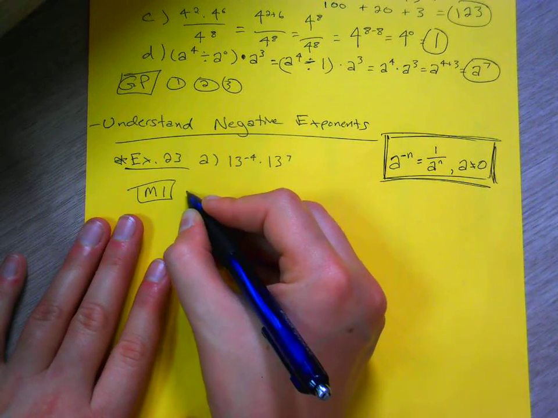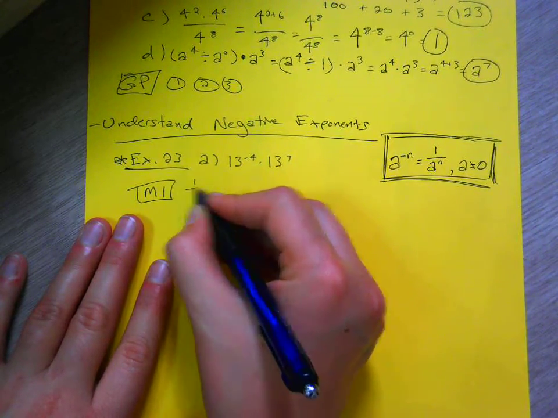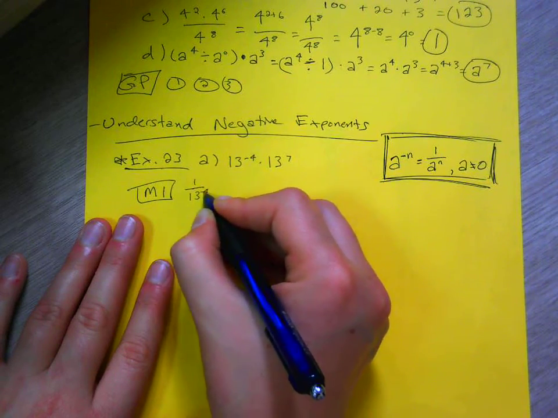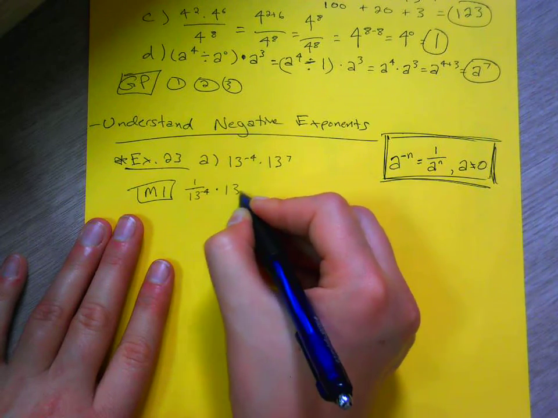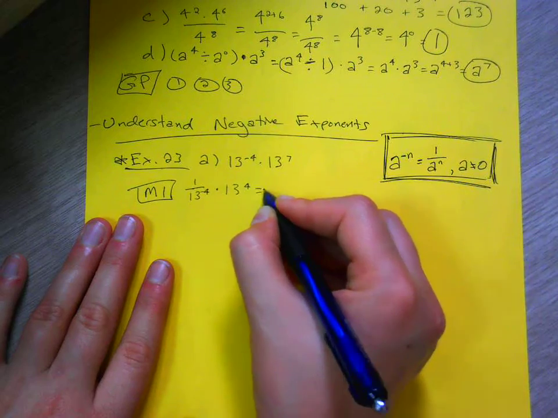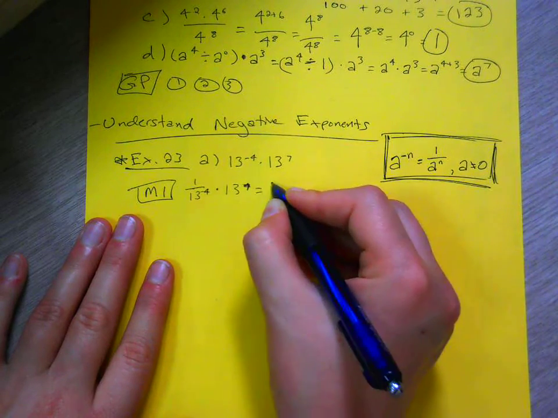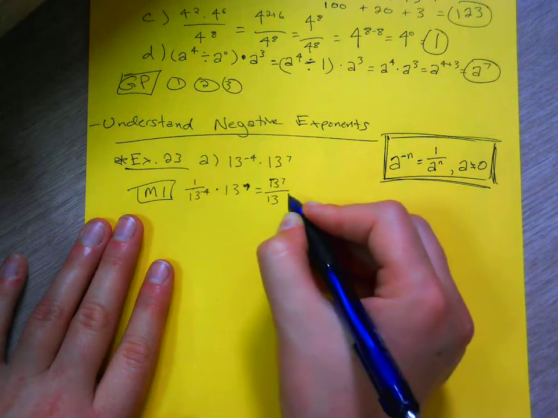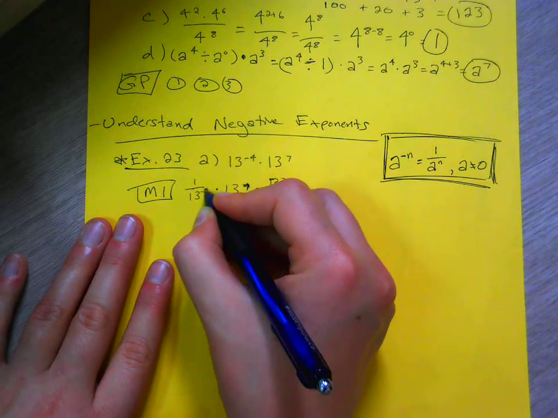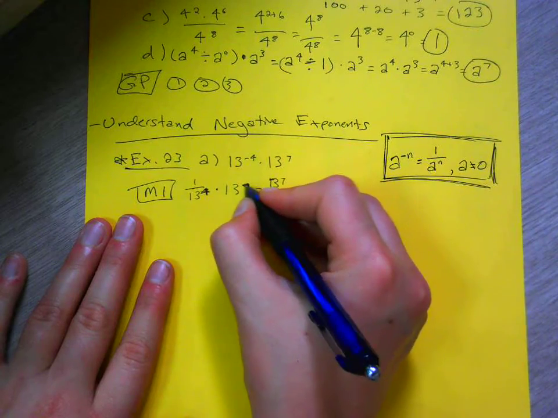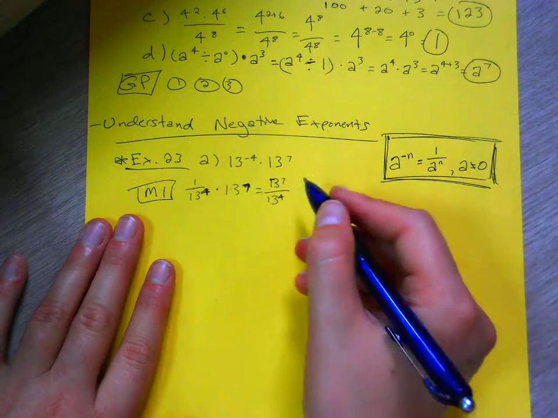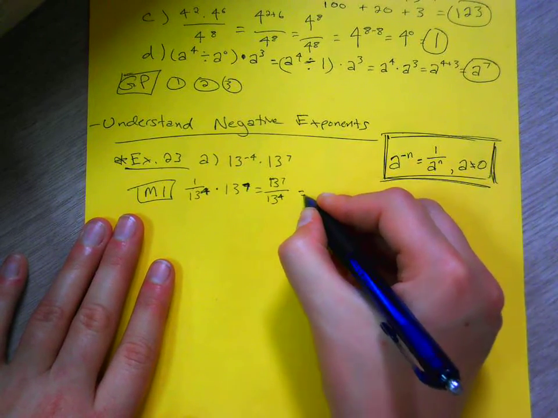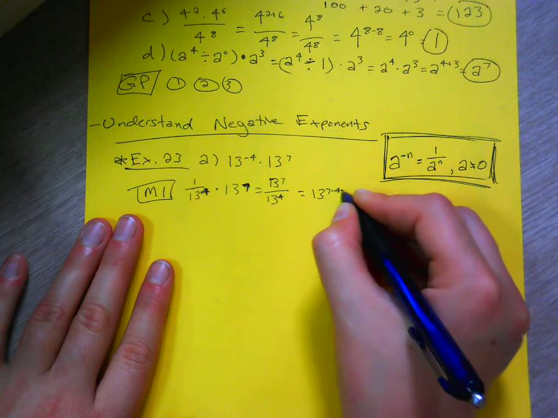So 1 over 13 to the power of negative 4 times 13 to the 7 equals 13 to the 7 over 13 to the 4. This is a positive. Sorry, got a little messy there. Which equals 13 to the 7 minus 4 equals 13 to the power of 3.